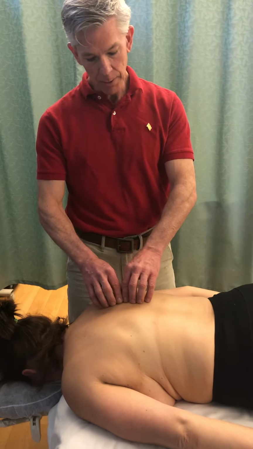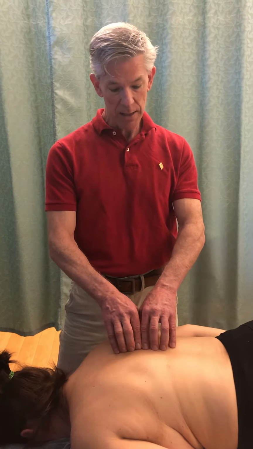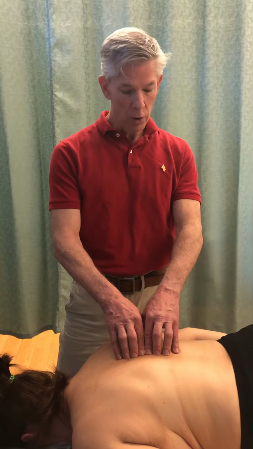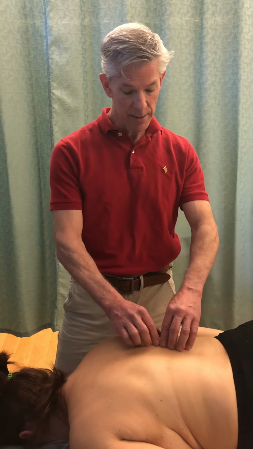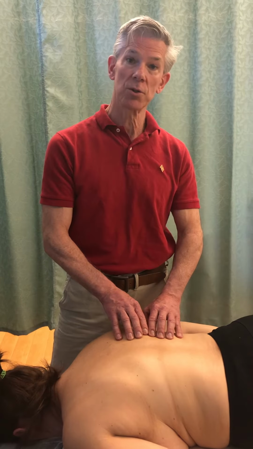Okay. Next, we're going to explore the erector spinae group, composed of the spinalis, longissimus, and iliocostalis. Okay, so the erector spinae group is broken into 3 separate branches. We have the spinalis, which are closest to the spine, okay? The longissimus, which are the next and the thickest of the group, and then we have the iliocostals, which are closest to the ribs, okay?